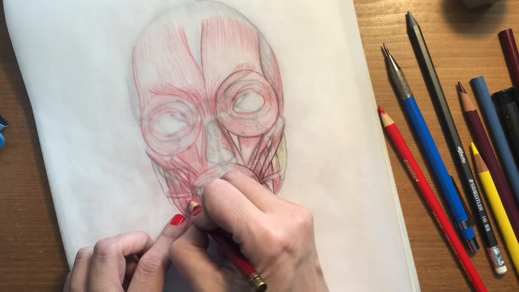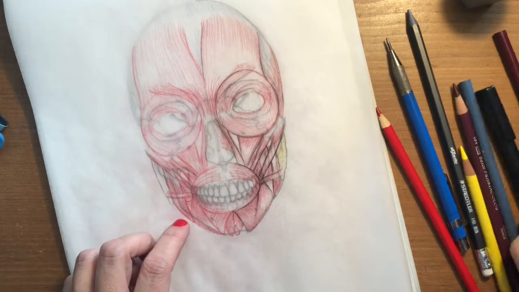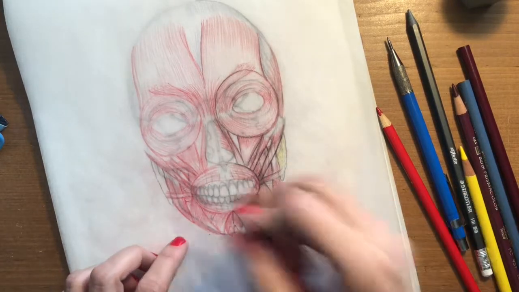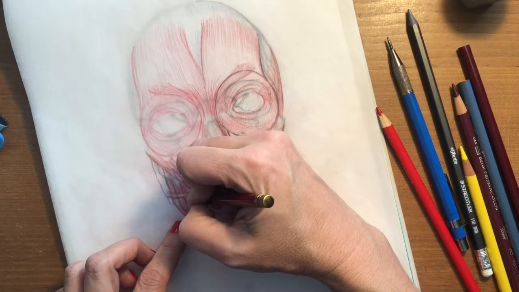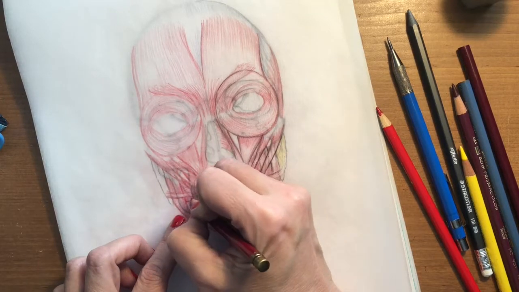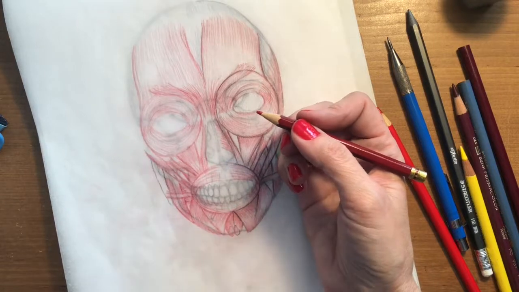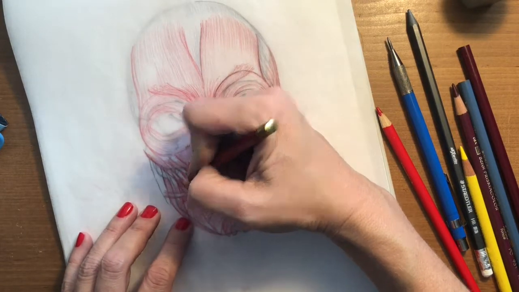And it has overlapping fibers, kind of give it a little interesting look. They crisscross, so they come down and come lower, and then the bottom ones go up. But it's deep, so we're just going to give it an indication here.